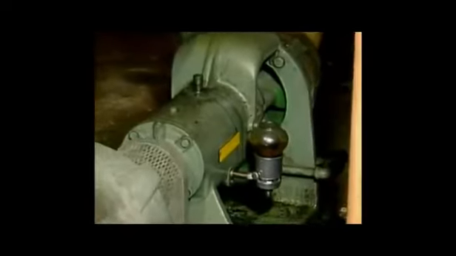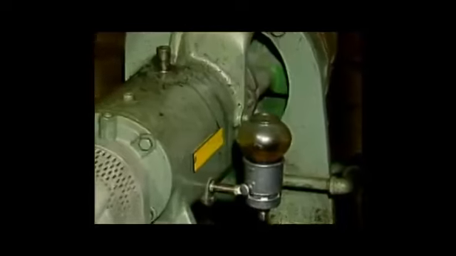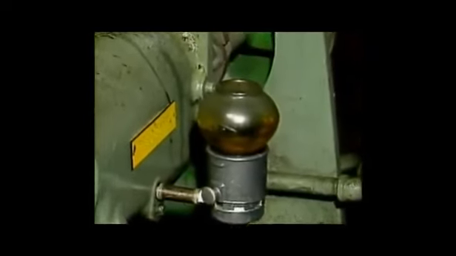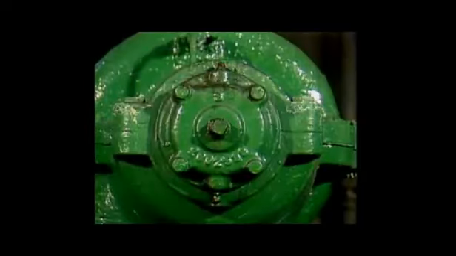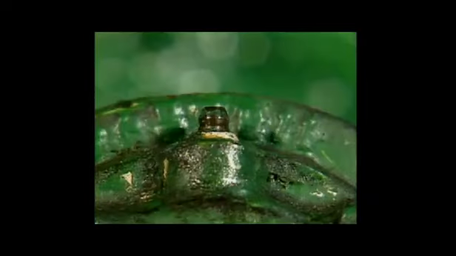This constant level oiler is one type of passive feed lubricating system. The oiler has a small reservoir of oil that drains by gravity into the bearing. Another passive feed system is used on bearings that use grease as a lubricant. Grease is supplied at periodic intervals through a grease fitting on the bearing's housing.